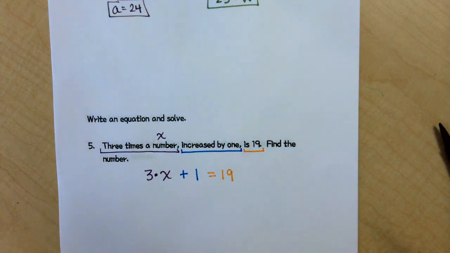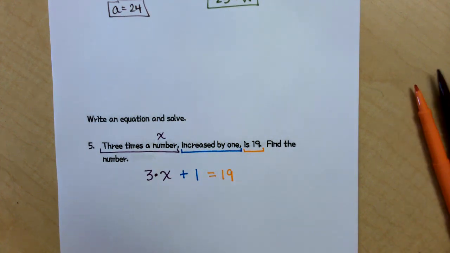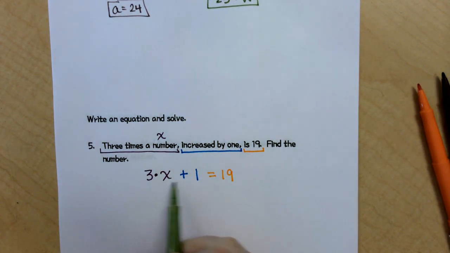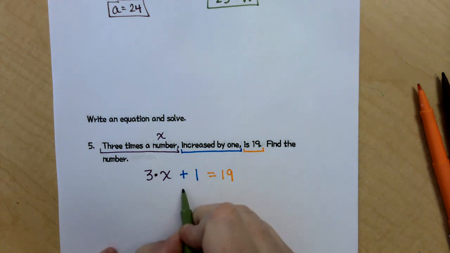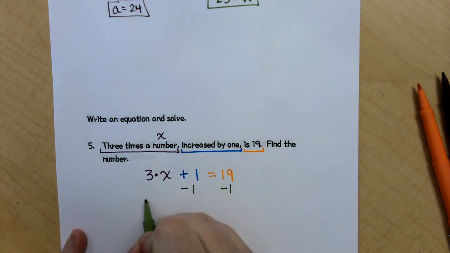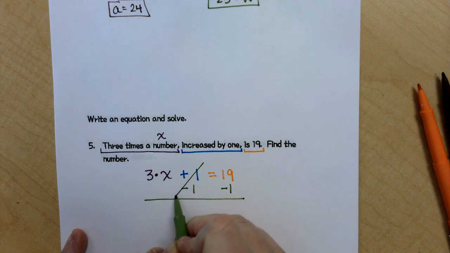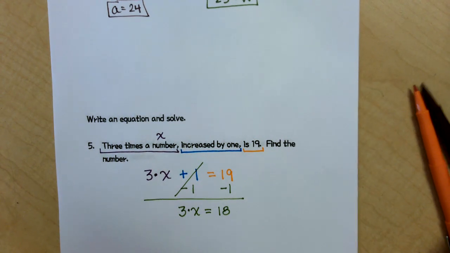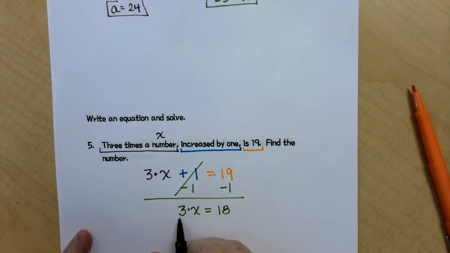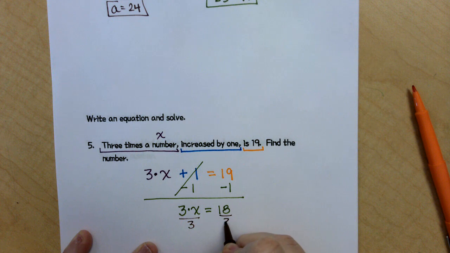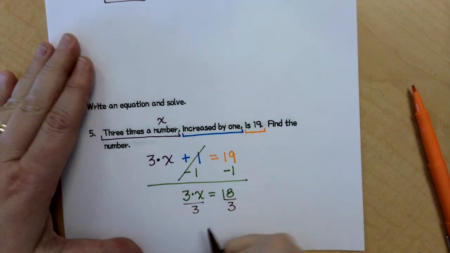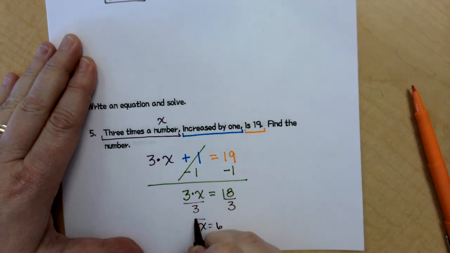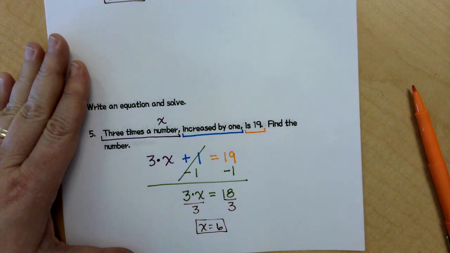And so I've taken that sentence, I've written an equation, and now I'm going to solve the equation. 3 times x plus 1. To eliminate the plus 1, I subtract 1 from both sides. They will cancel on this side, so I'm left with 3 times x equals 18. And then the inverse of multiplication is division. So I'm going to divide both sides by 3, and I'm left with x equals 6.